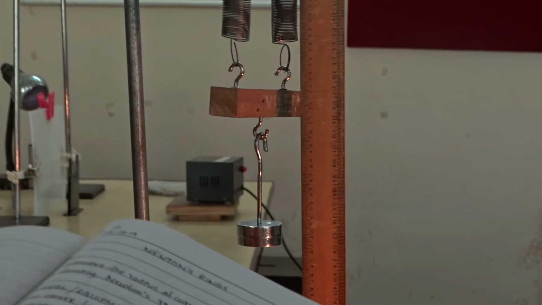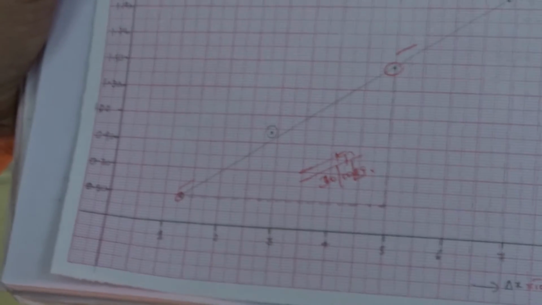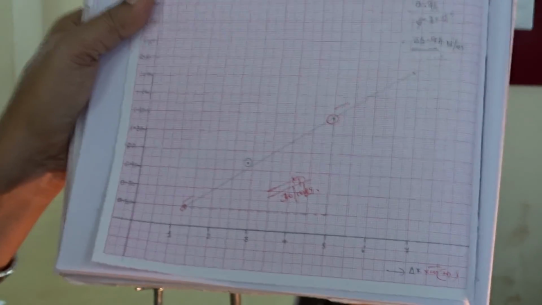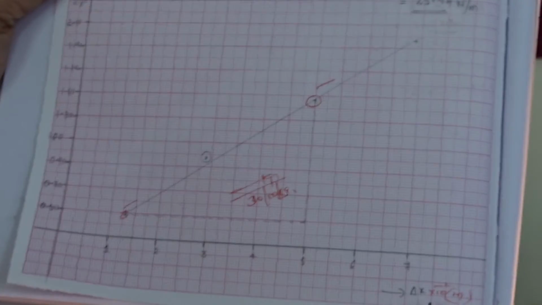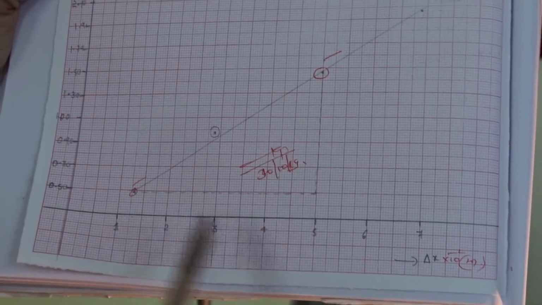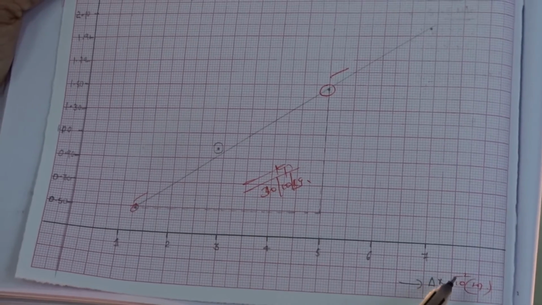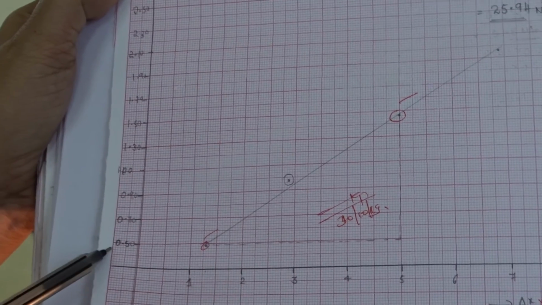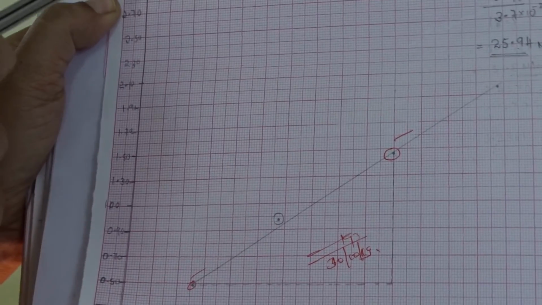In a graph, one graph I will show here. Along the x-axis you have to consider elongation delta x in meter. If it is written in the table column in centimeter, here you multiply that by 10 power minus 2, so it will be in meter. And along the y-axis you have to take force, it is in Newton.